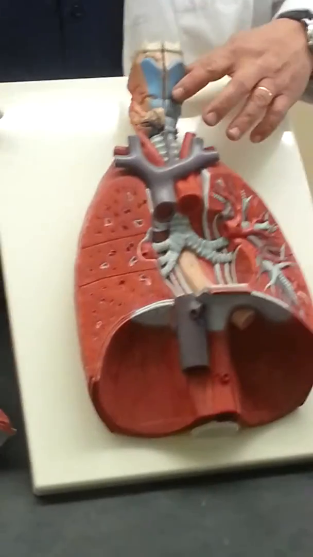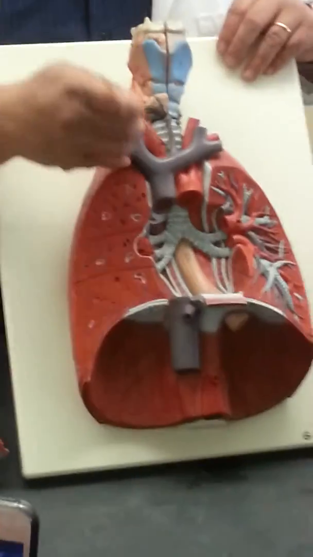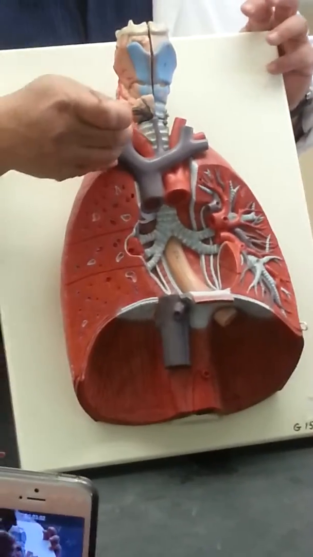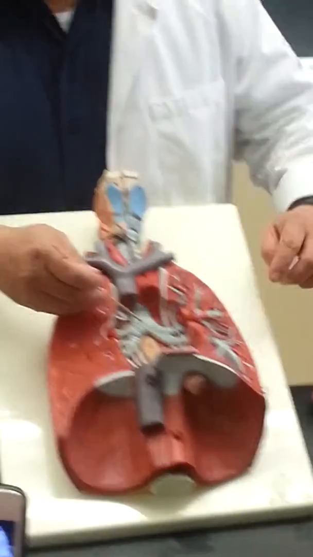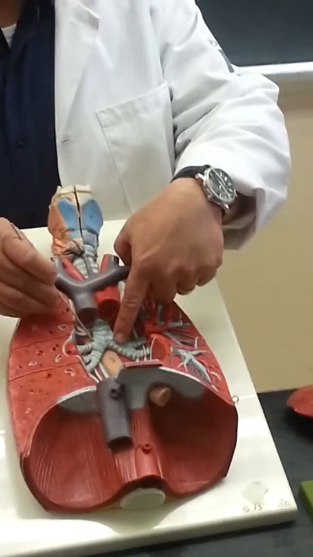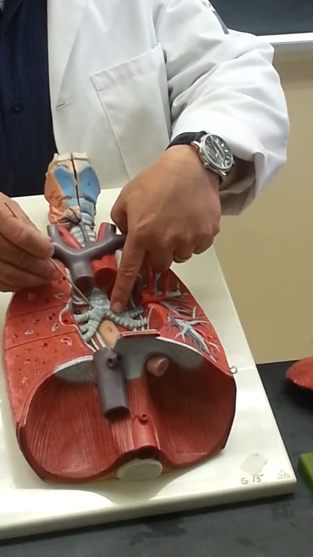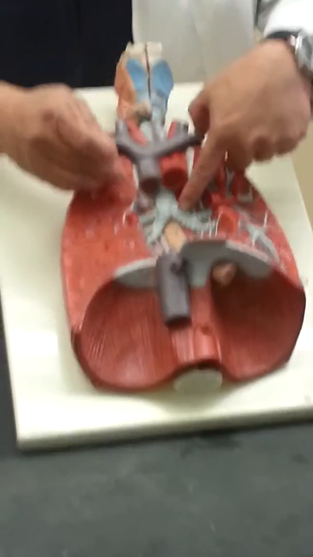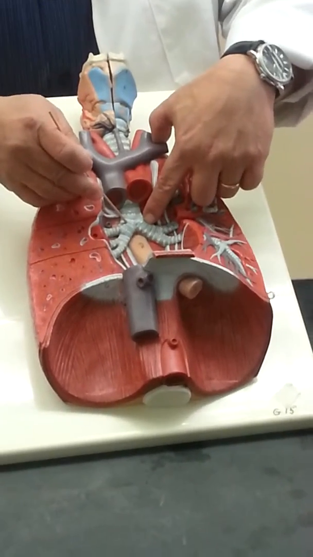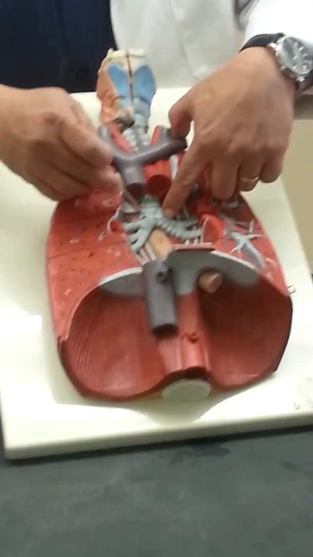Inferior to the larynx, this ridged shape, you can actually feel it. This is known as the trachea. All right, your trachea goes down. Your trachea then splits into the 2 bronchi, or each one is known as a bronchus. In fact, the first branching is known as the primary bronchus.